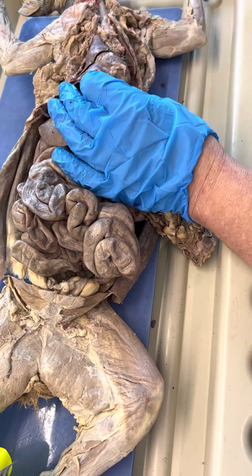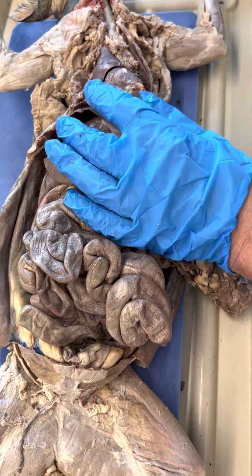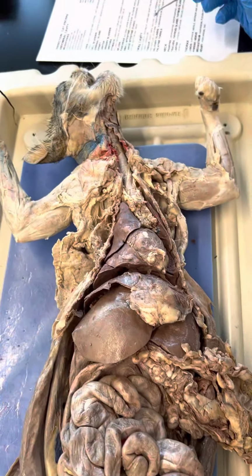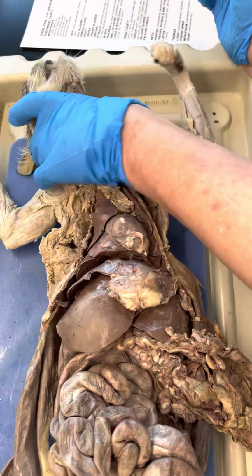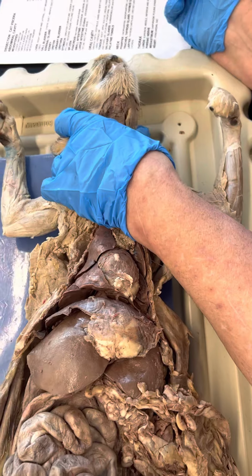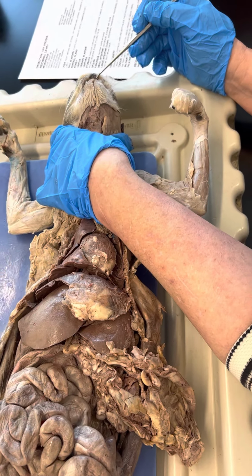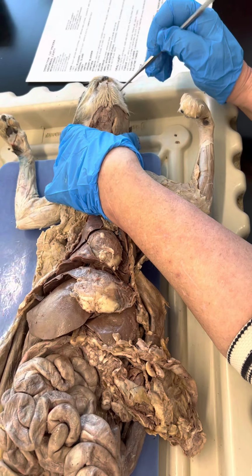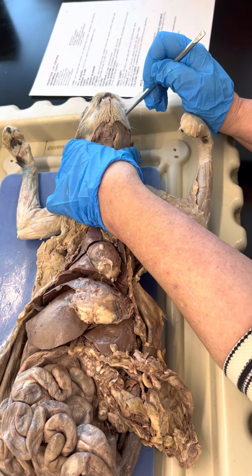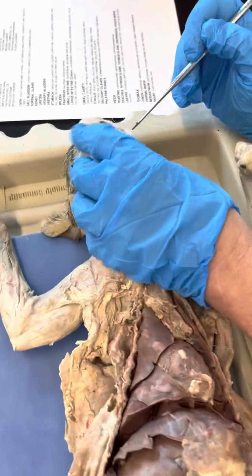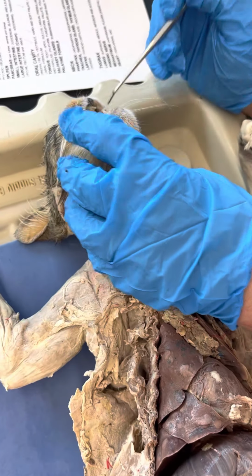So if we go up here in the neck, and I like to check them off, your oral cavity should be the easiest thing. You have the teeth: incisors, canines, premolars, molars. Gingiva are just the gums. Gingiva on any animal is the gum.